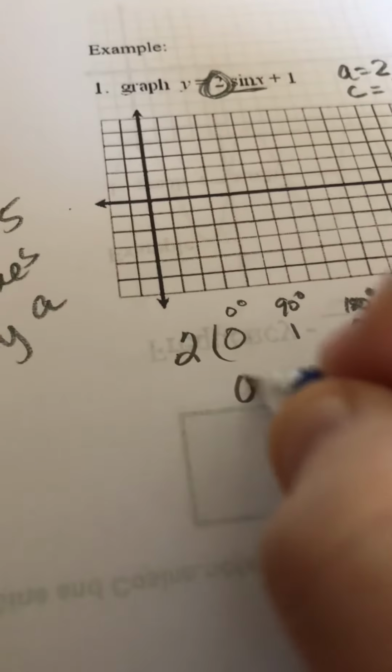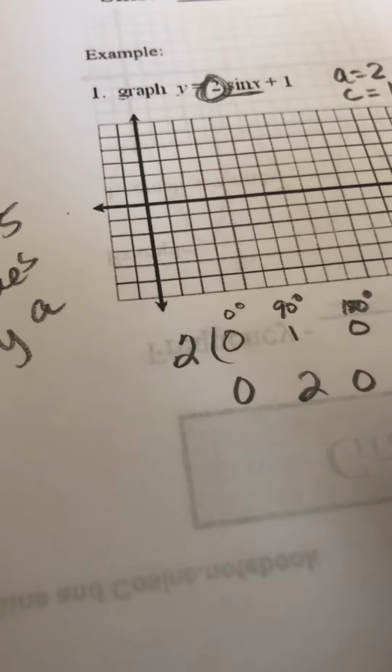So first, we multiply our 5 values by a. So multiply by 2, we get 0, 2, 0, -2, 0. Then our second step is we add c to those 5 values. So we have 1, 1, 1, 1, 1, add them up. 0 plus 1 is 1, 2 plus 1 is 3, 1, -1, and 1.